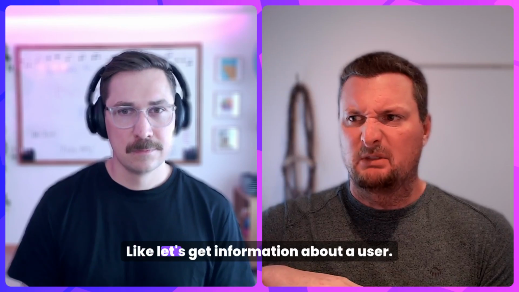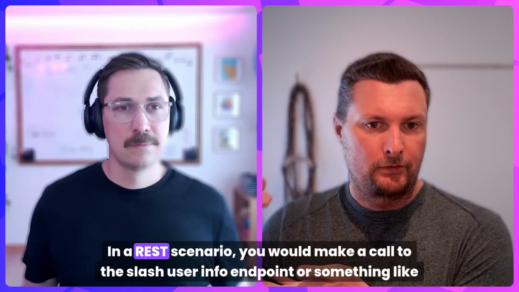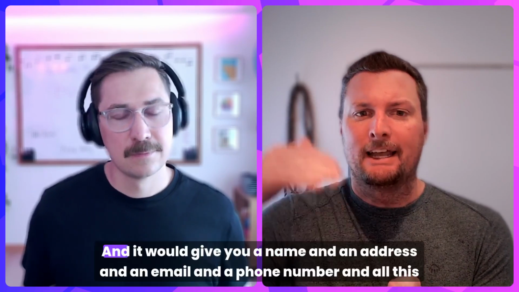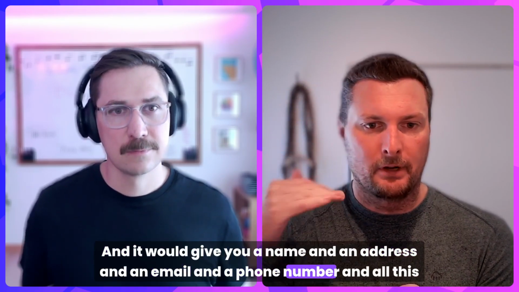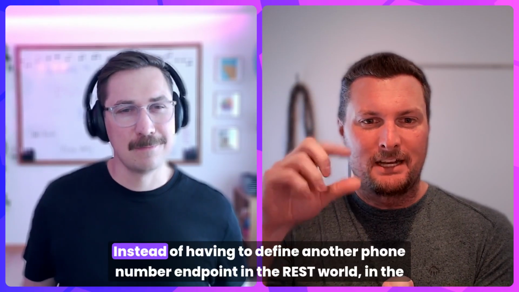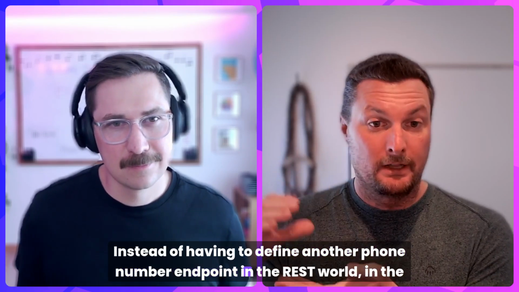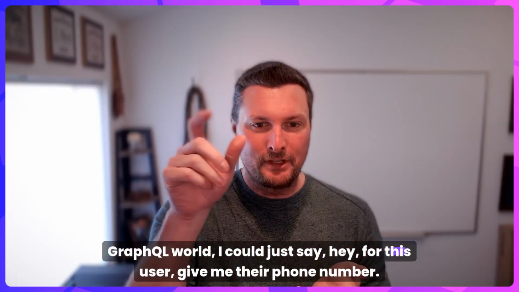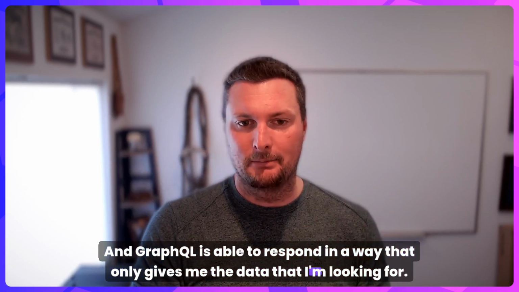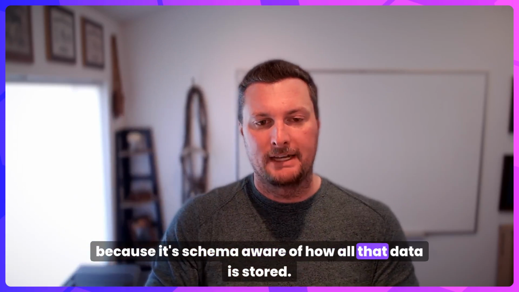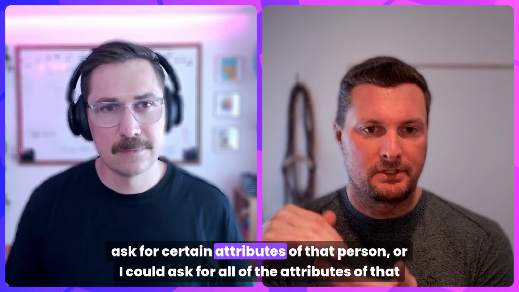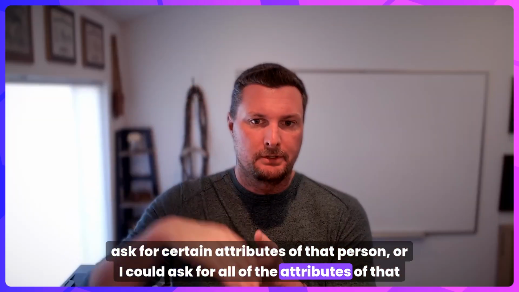So you think about, let's get information about a user. In a REST scenario, you would make a call to the /userinfo endpoint or something like that. And it would give you a name and an address and an email and a phone number and all this stuff, all that information. But what if I only want the phone number? Instead of having to define another phone number endpoint in the REST world, in the GraphQL world, I could just say, hey, for this user, give me their phone number. And GraphQL is able to respond in a way that only gives me the data that I'm looking for because it's schema aware of how all of that data is stored. So again, I know that a person has these different attributes, and then I can ask for certain attributes of that person, or I could ask for all of the attributes of that person.